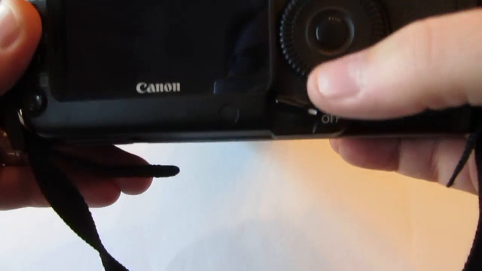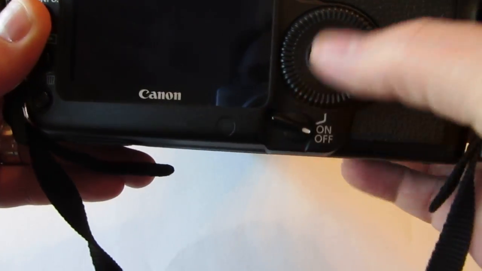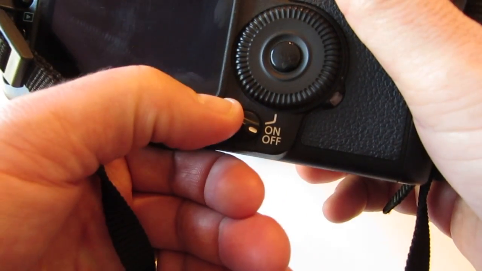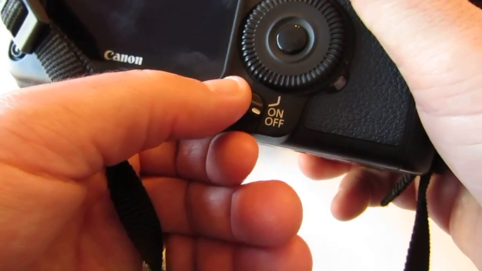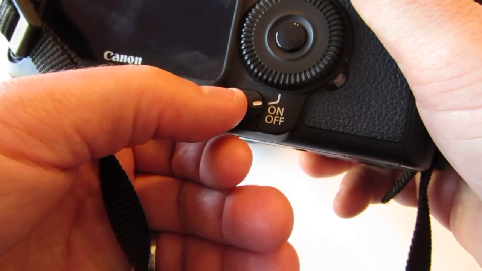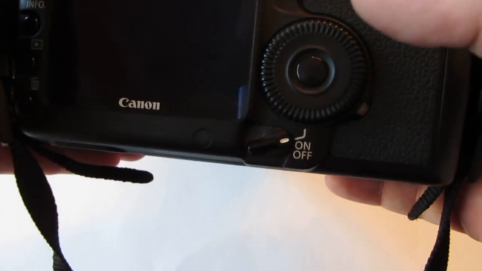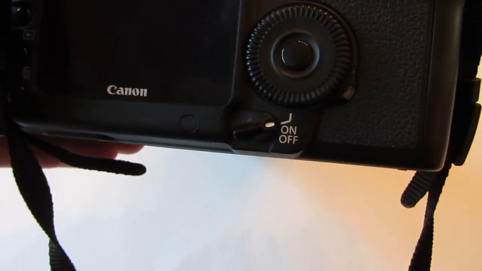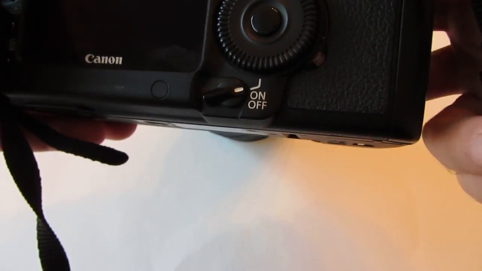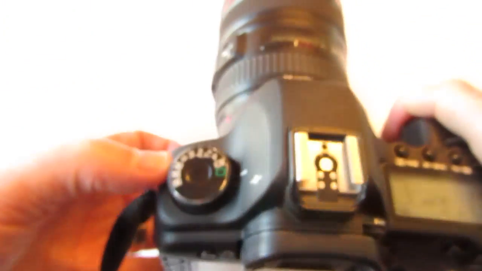First thing I'll do is turn on the camera, and what you want to do is this will click usually two ways. There's a first position on, and then a second further on. I always use the further one because it enables you to have more control with the dial shuttle here for some of the features. Otherwise, it shouldn't make that much of a difference for you.